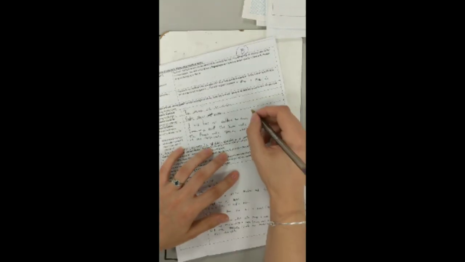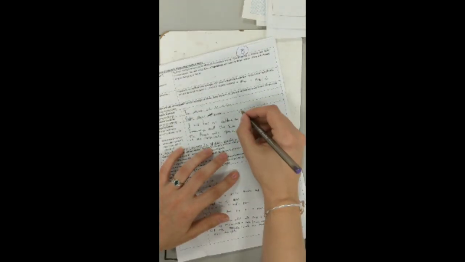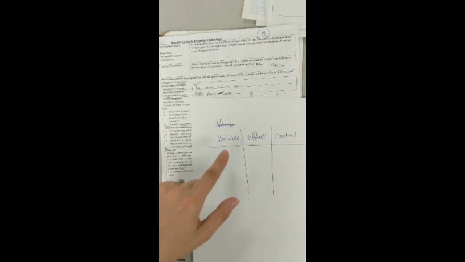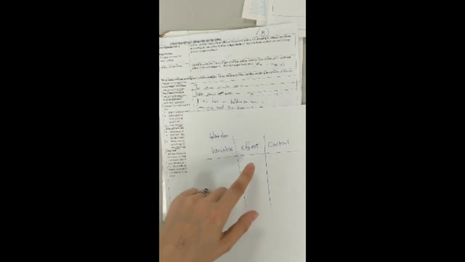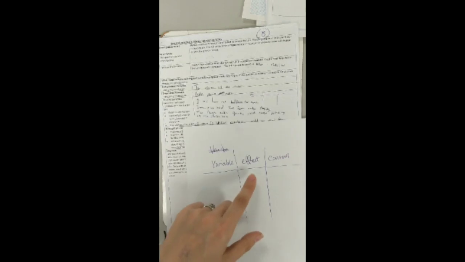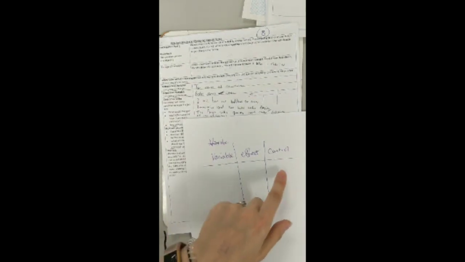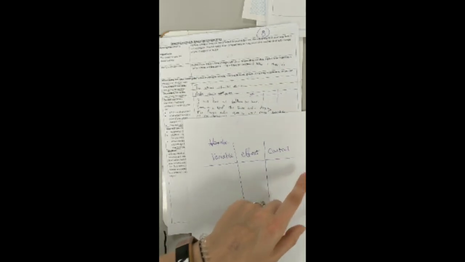The best way to do this is to write a variable effect control table. I'll write a bigger one for you. So a variable effect control table looks like this, and you can draw this in this box. It makes things easier. So variable, something that could change. So you've said headphones. So your variable that could change, you write headphones. The effect that headphones could have is that they have different volumes. So you're going to control it, you keep the headphones the same.